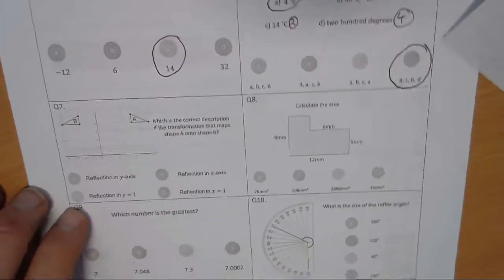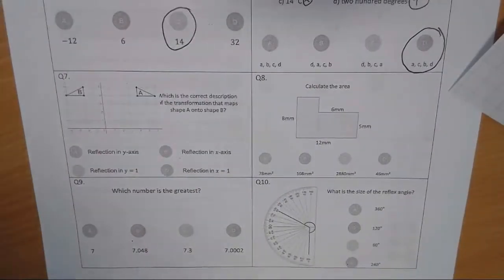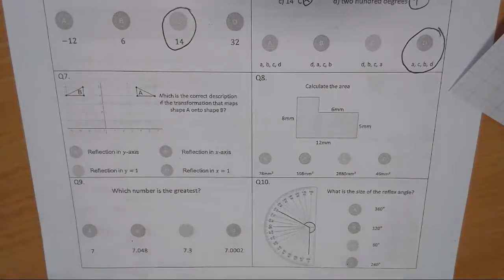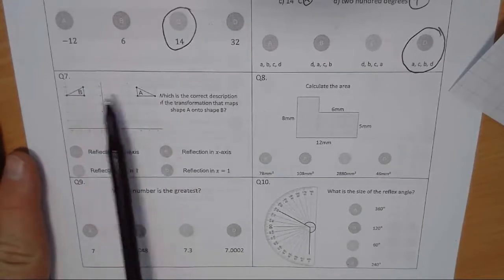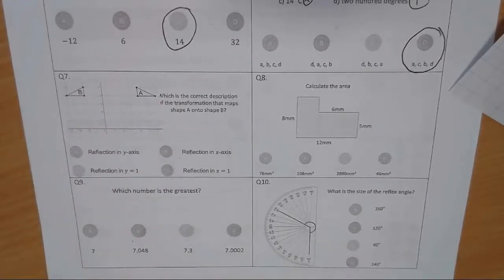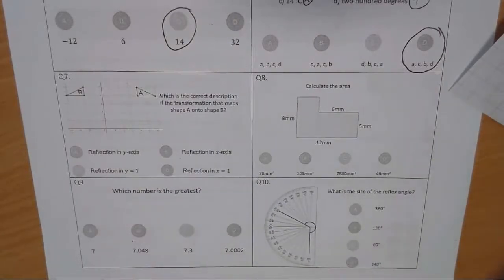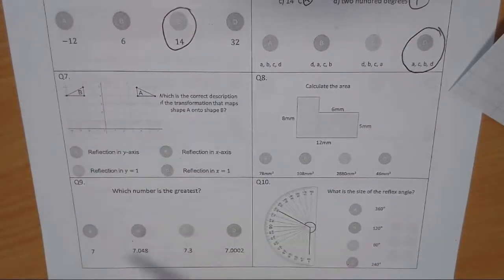Moving on to question 7. Question 7. Which is the correct description of the transformation that maps A onto B? So basically, your transformations here, guys, are reflections, rotations, translations, and enlargements. This one's a reflection. So these are all stated as reflections. So I know it's going to be a reflection. And I just need to work out where would the line of symmetry go here.